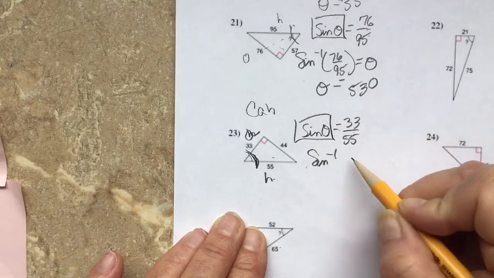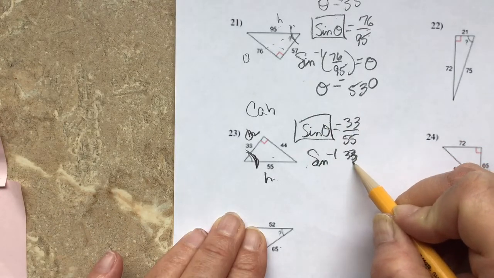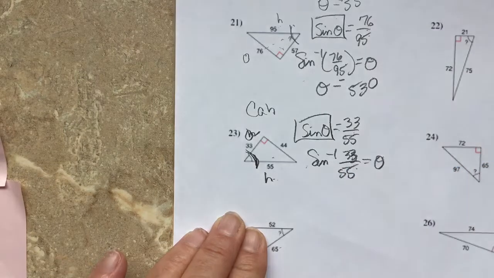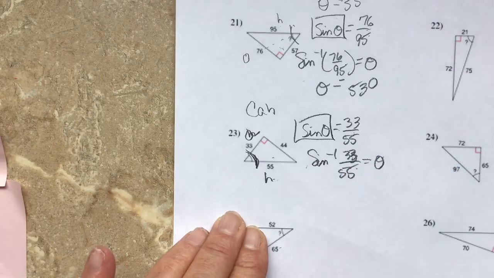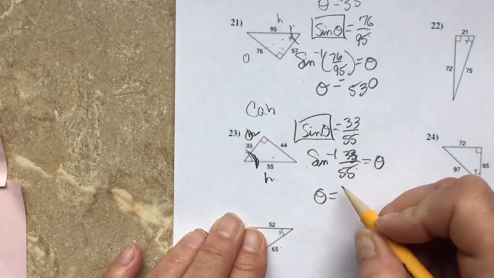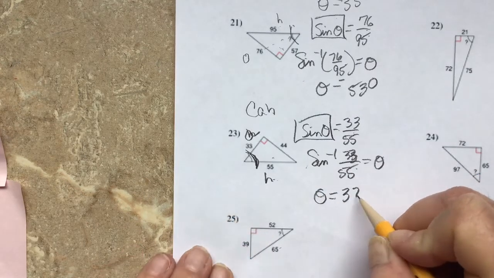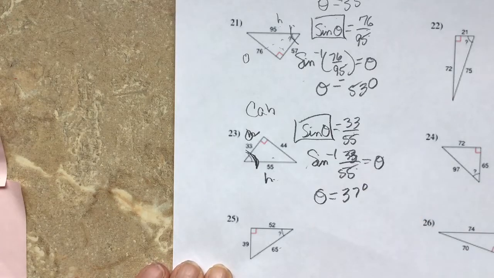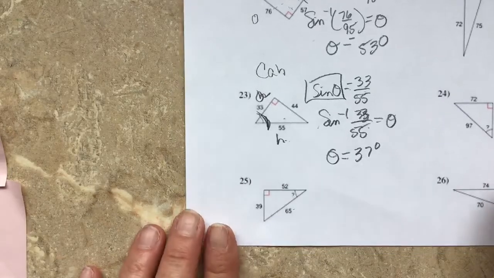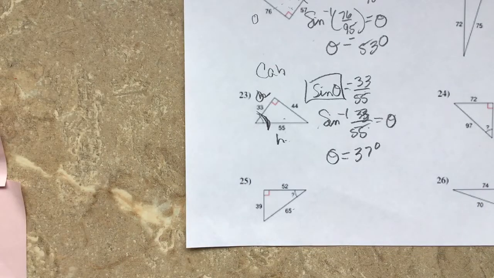Inverse cosine, 33 over 55. Calculator, because that will give me my theta. Second cosine, 33 over 55, and hit enter. So to the nearest degree, theta equals 37 degrees. Actually, that means that any 3, 4, 5, you're going to have 37 for one of your angles.